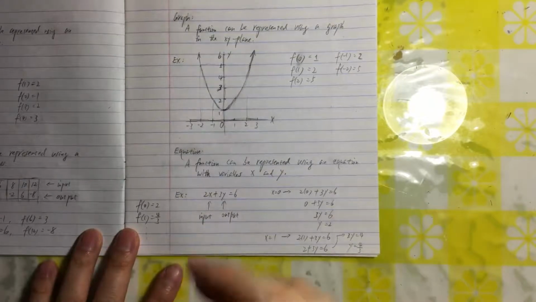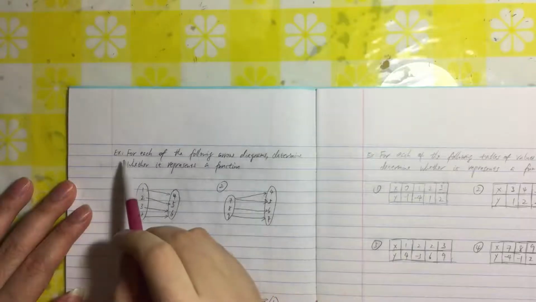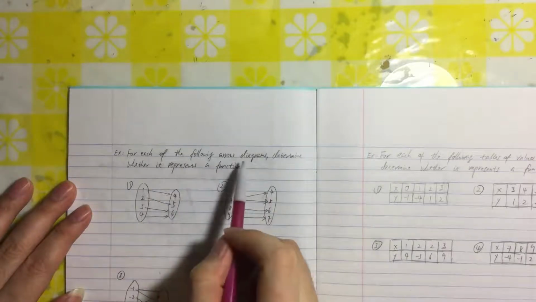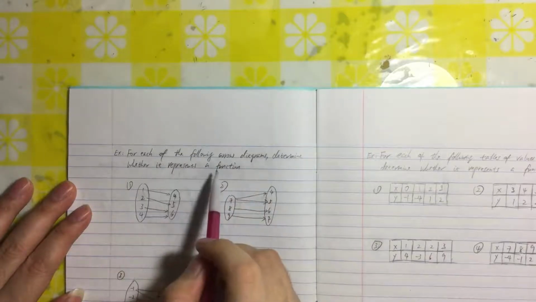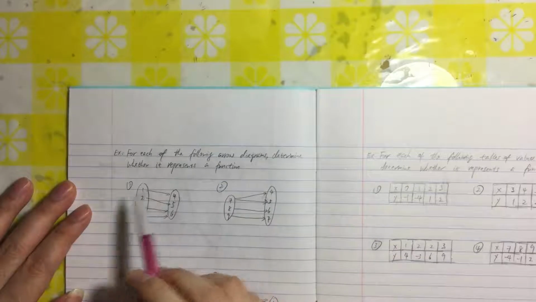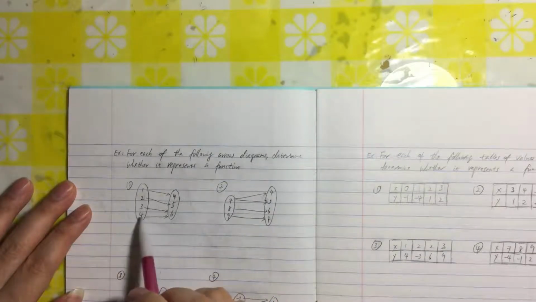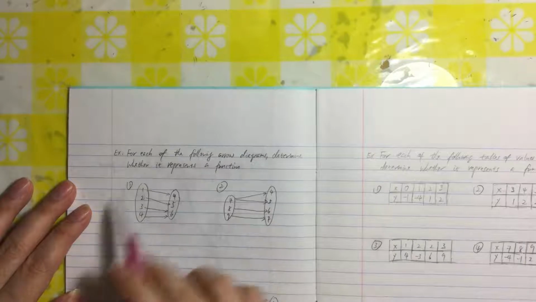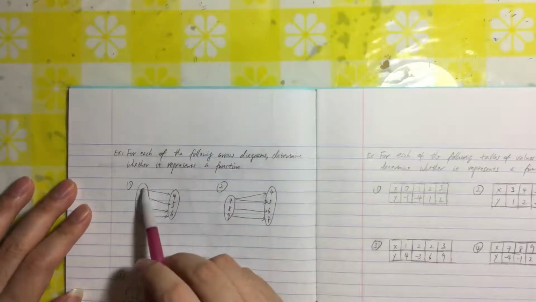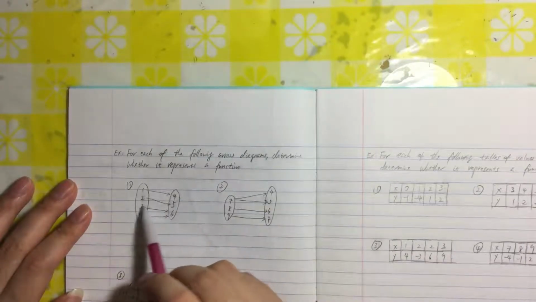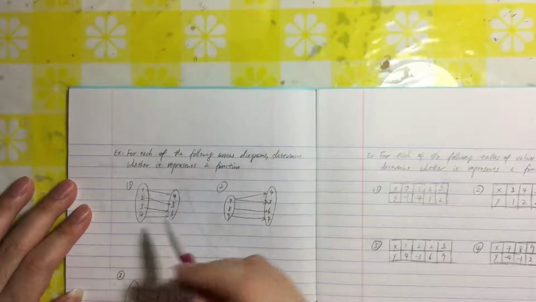Next, I'll show you some examples. For each of the following arrow diagrams, determine whether it represents a function. In the first arrow diagram, it points 1 to 4, 2 to 5, 3 to 6, and 4 to 6. Does it represent a function? Since for every input, there's exactly one output, yes, this is a function.